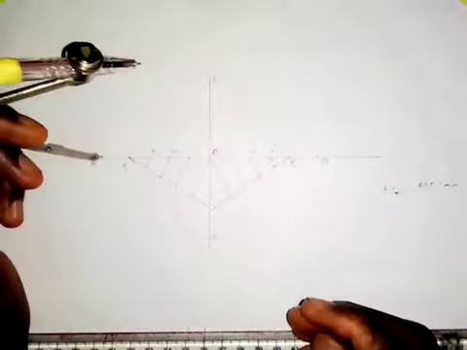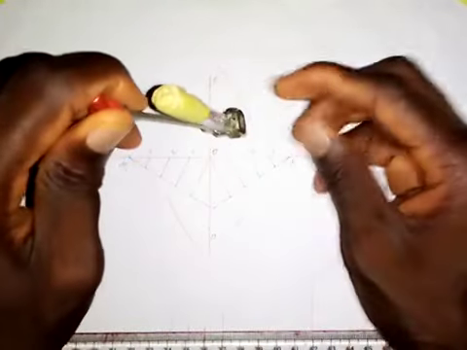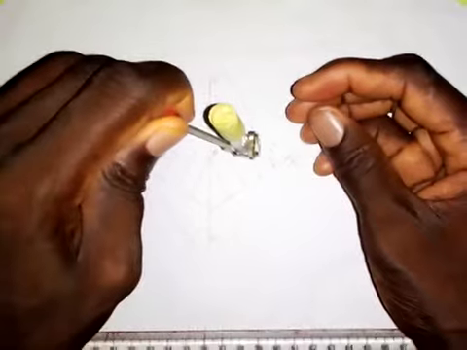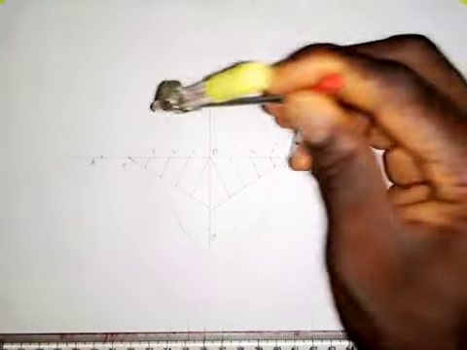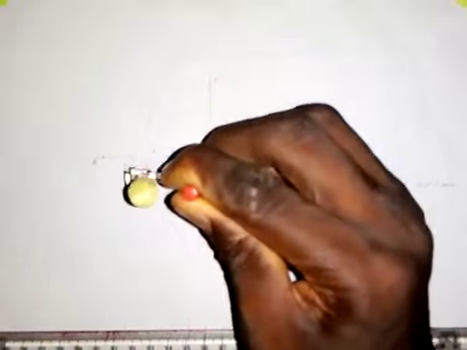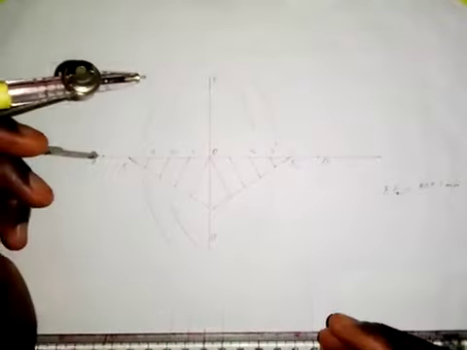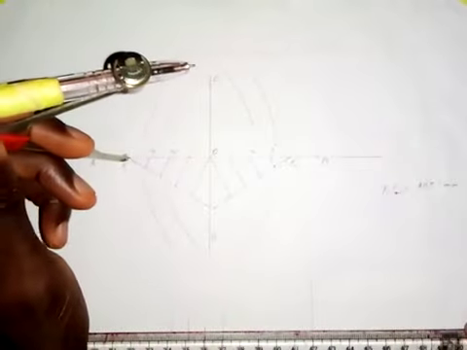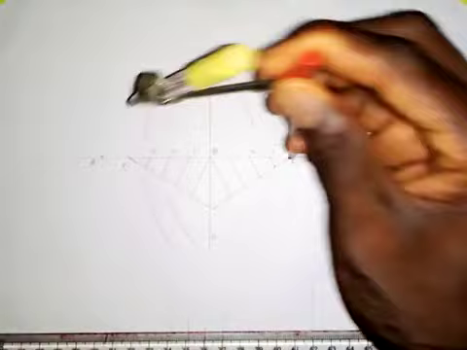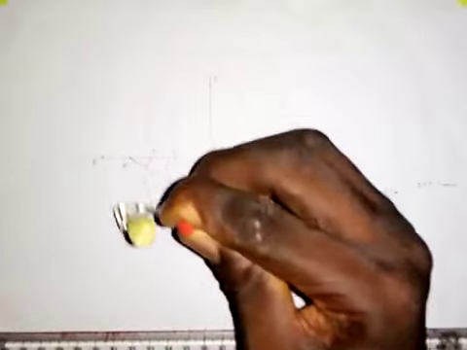Next is from A to 2 prime on the right side. I raise it up, put it at F1, make an arc here, and make an arc here. Then I'll put it at F2, make an arc here, and make an arc down here. The last one is 3 prime. I will extend to 3 prime on the right side. I put it at F1, draw an arc on this side and an arc down here. Then I put it at F2, draw an arc here, then draw an arc down here.